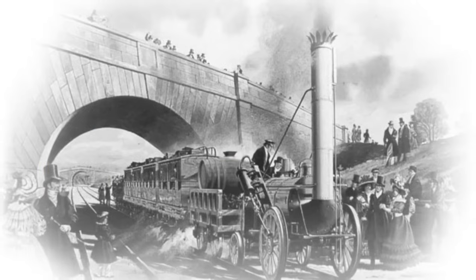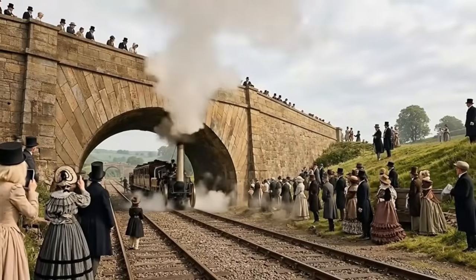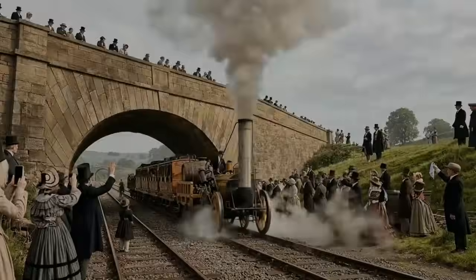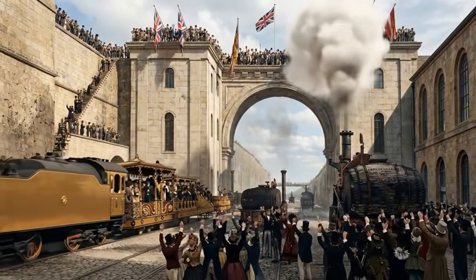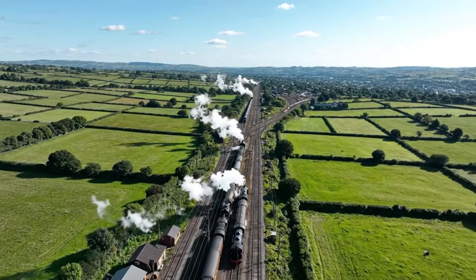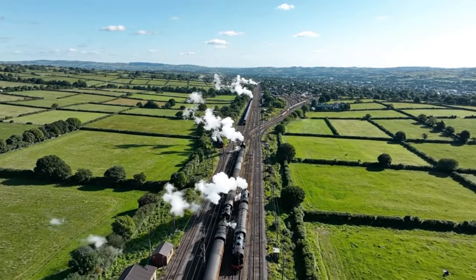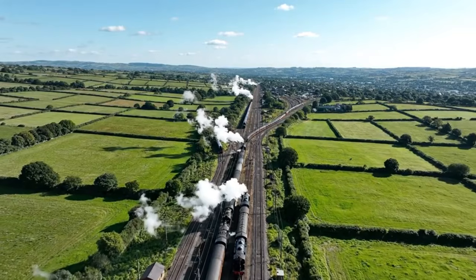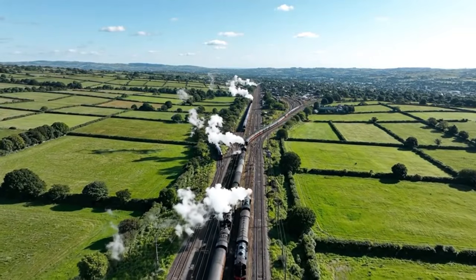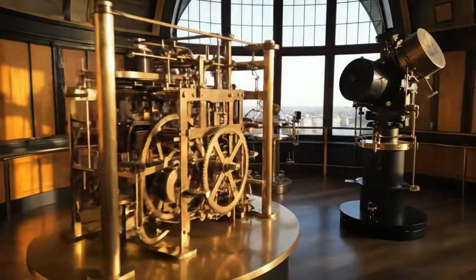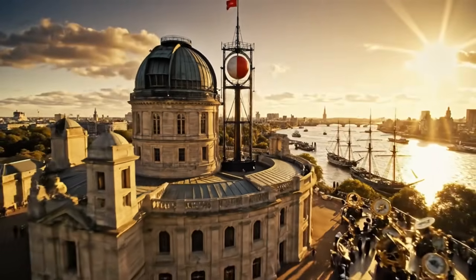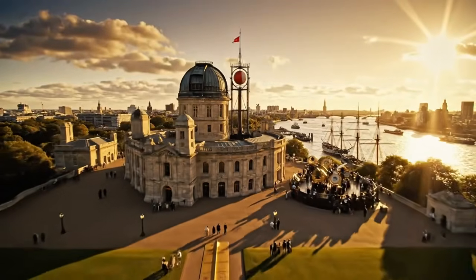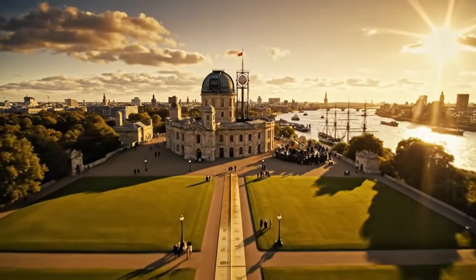The railways transform everything. In 1830, the Liverpool and Manchester Railway opens. By 1850, 6,000 miles of track crisscross the country. Time itself changes. Before railways, every town keeps its own local time. The trains need a standard schedule, so Greenwich Mean Time becomes the national standard. Britain literally tells the world what time it is.